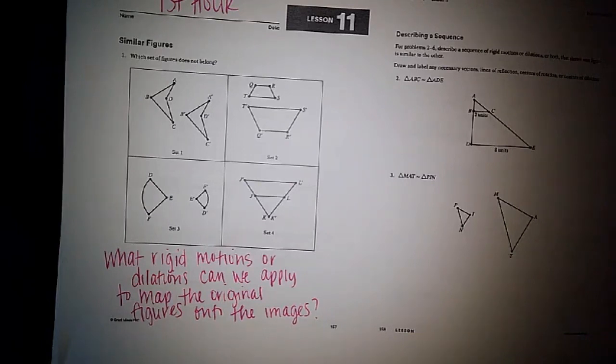Any number greater than 0 would make it bigger, but 0 to 1 is smaller than 1, right? A number greater than 1. Okay, cool. So a dilation of a number greater than 1 with the dilation point at K.